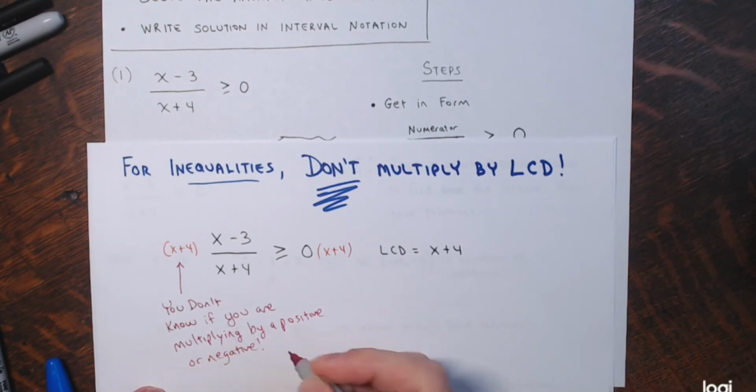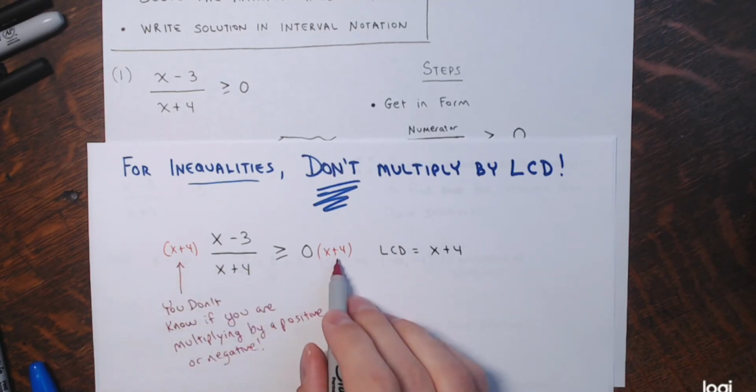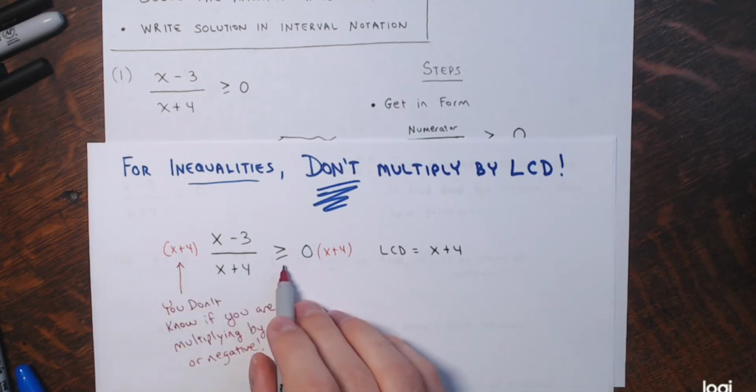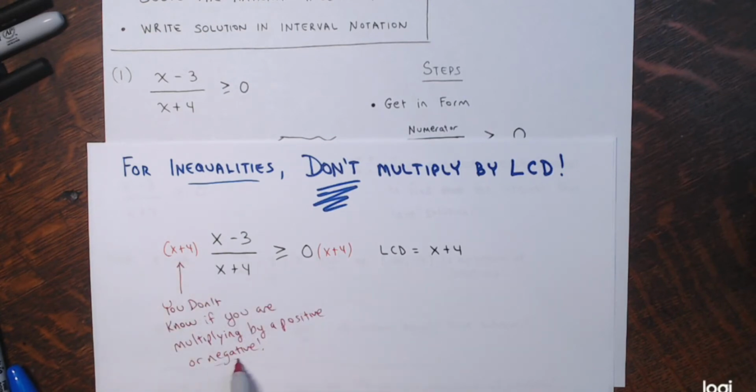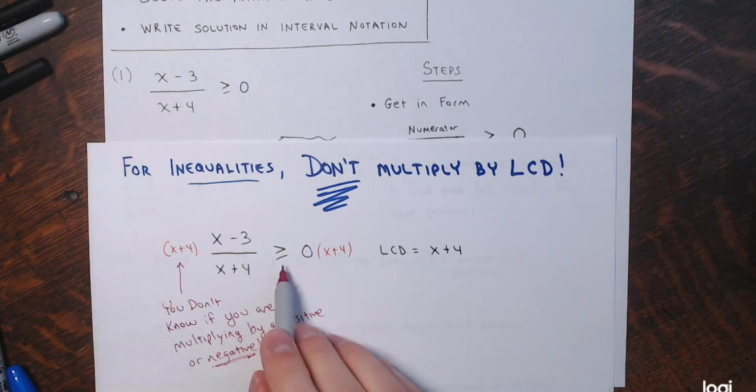Remember, this matters when you're dealing with inequalities. Because if this were a positive number, if x were 1 or 2 or 3, then you could say, hey, the symbol stays the way it is. But if x plus 4 was negative, maybe x were negative 5 or negative 6 or something, then the inequality symbol would flip.